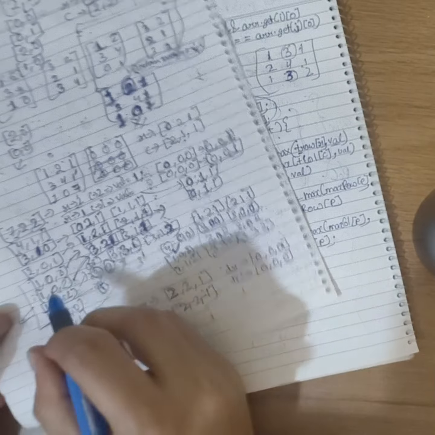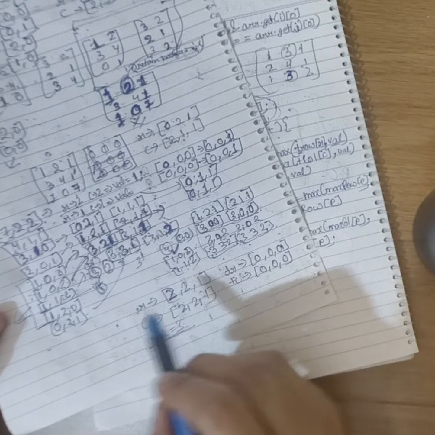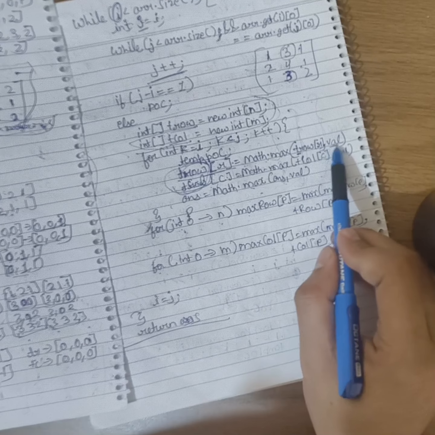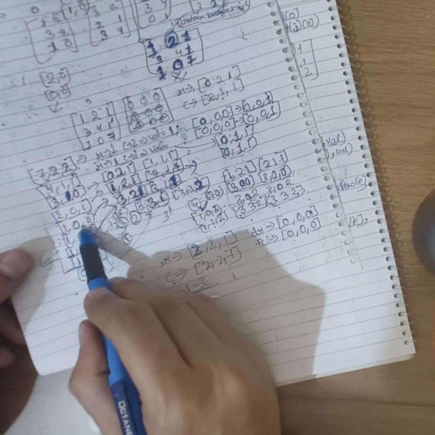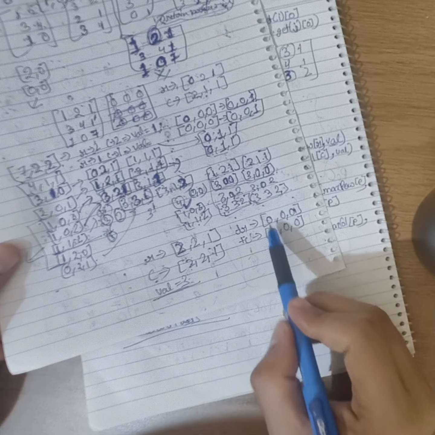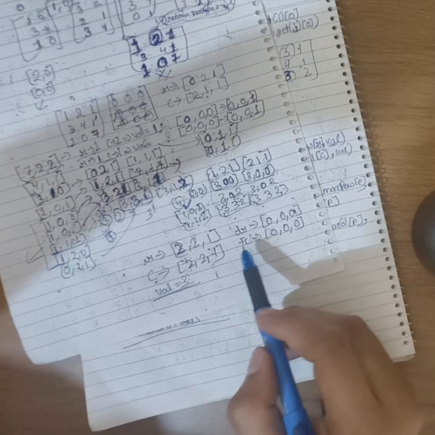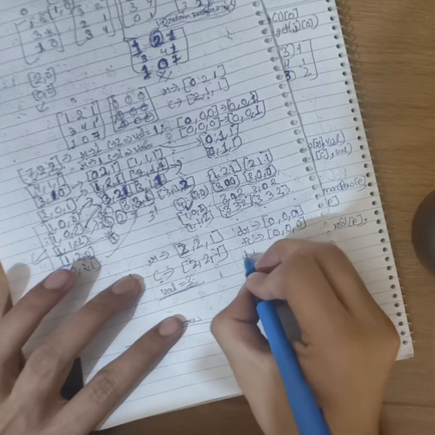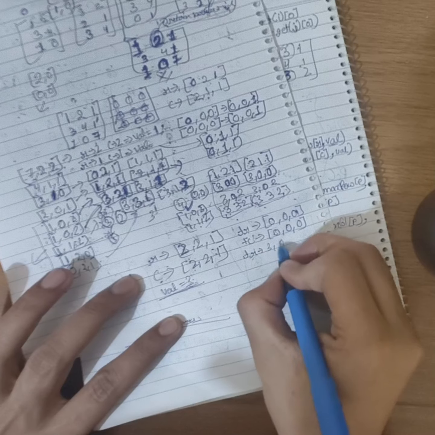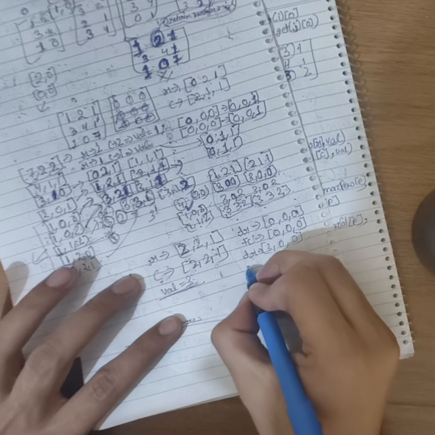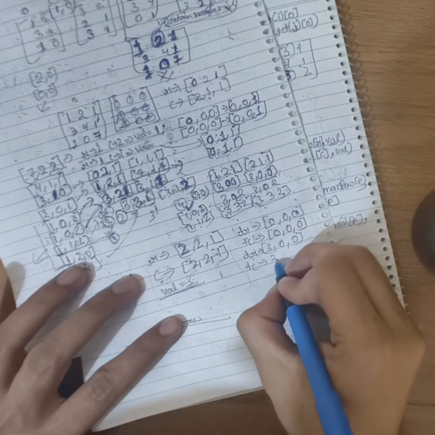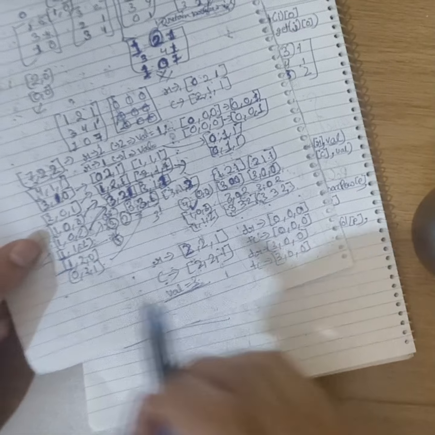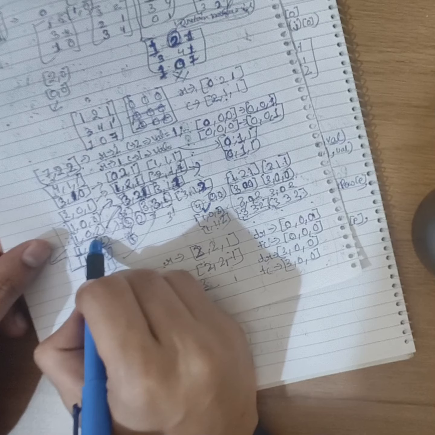Correct. Now we come to the 0 0 condition. We will maximize our T row, R and val. Our R is 0 0, both are 0 0, and value is 3. So we will update this. TR will become 3 comma 0 comma 0. TC will become 3 comma 0 comma 0. Cool. Now we come to this part, 1 0 2.